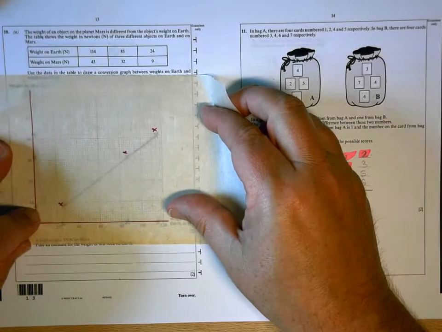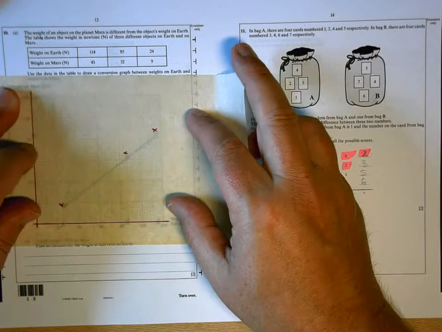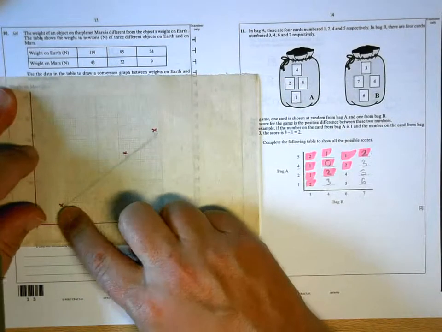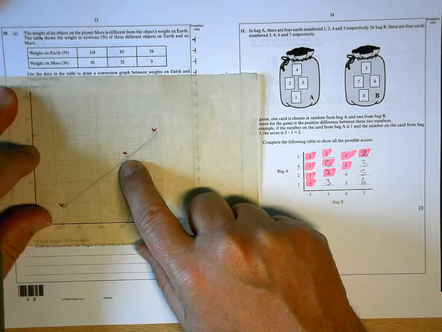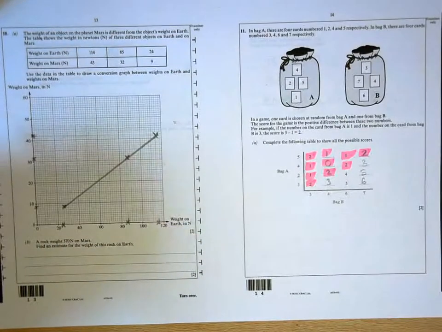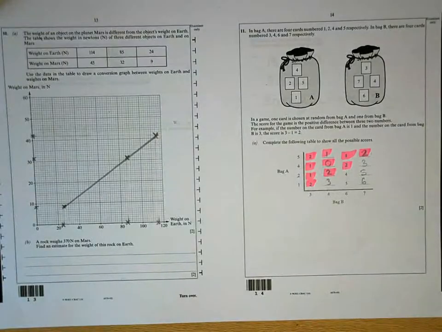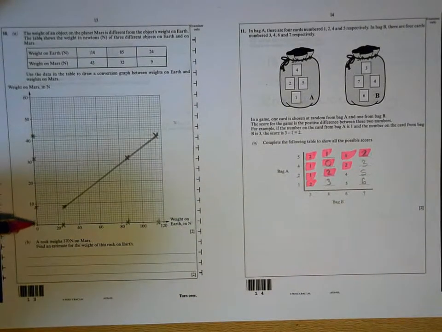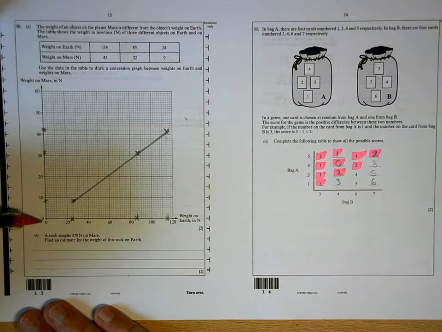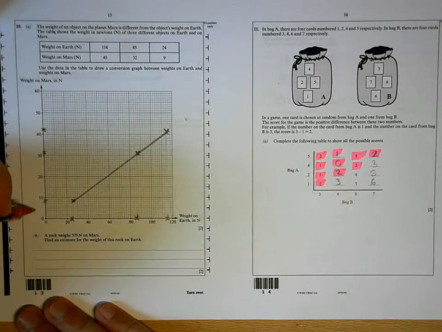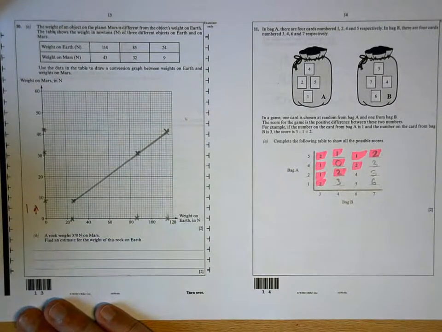So let's have a look how you've plotted your points. So your points are in the wrong places. It's too low there and it's too low there. The first thing you need to do with a question like this is make sure you know what each little square is worth on the scale. So start with this one. You know there are 10 little squares and it's taking you from 0 to 10 in 10 jumps, so each little square is 1 unit.